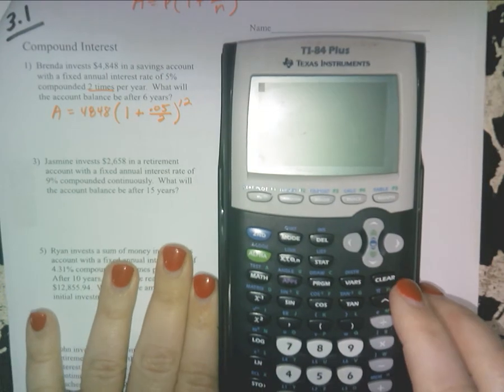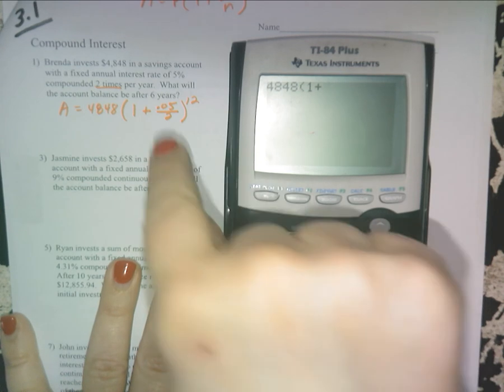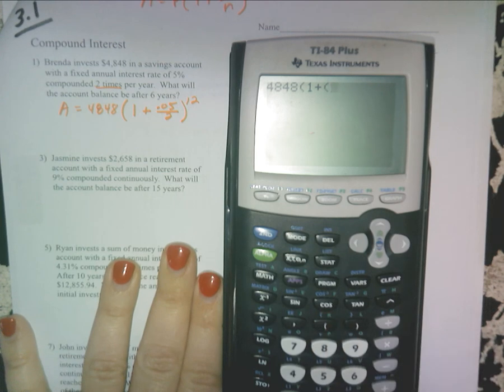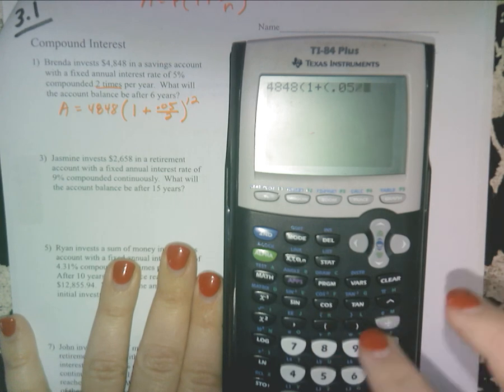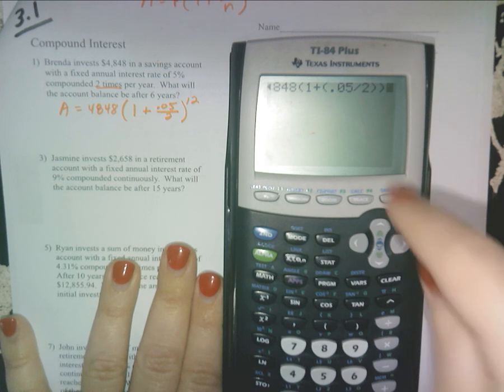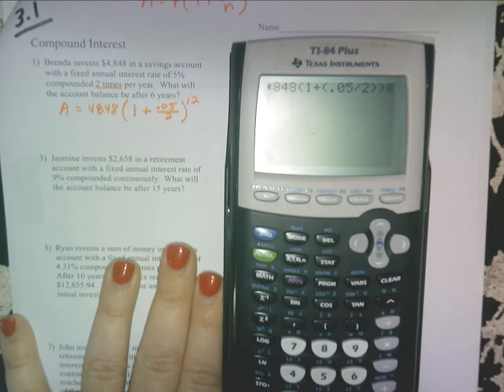When you go to put this in your calculator, you got to be really careful about this, okay? You would go 4848, parenthesis, you can do 1 plus. I would put an extra set of parentheses right here. So I would actually go parenthesis 0.05 divided by 2, close it. Because if you don't, the calculator will just add the 1 and the 0.05, and then it'll divide that whole thing by 2. That's not what you want. You just want the 2. You could have put 0.025 right here, right? Cut that in half. And then raise it to a power of 12.